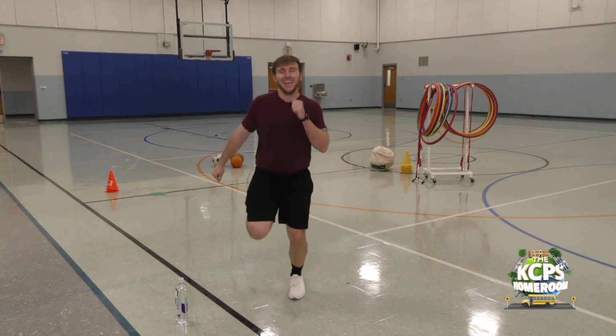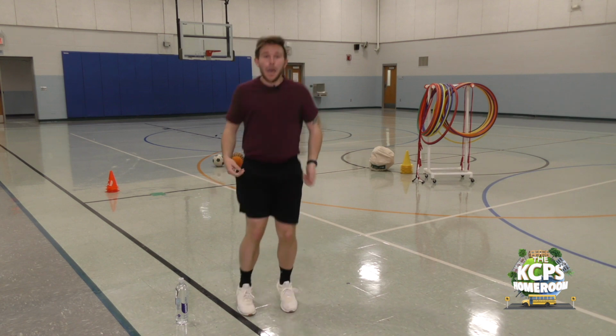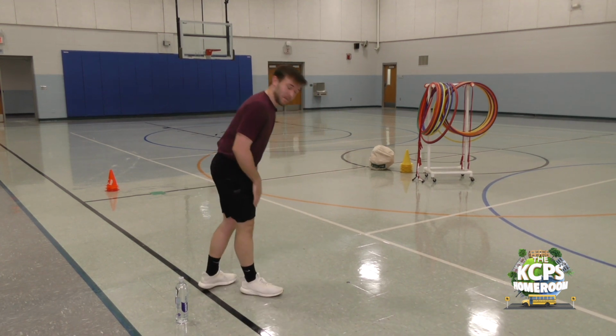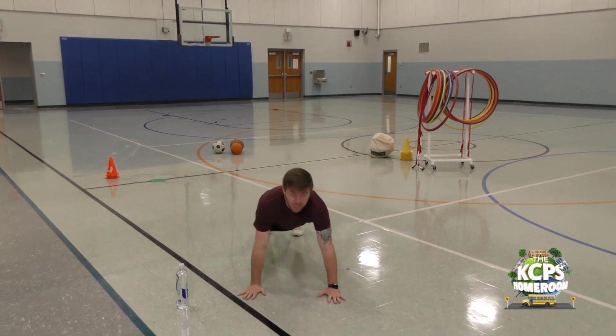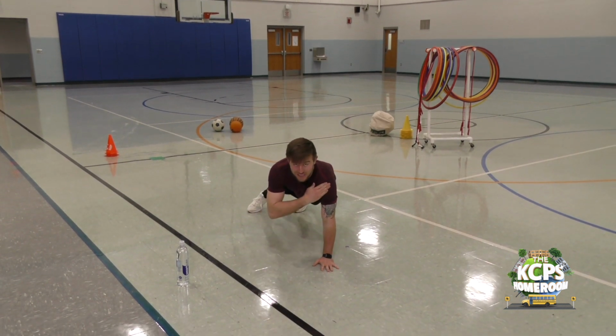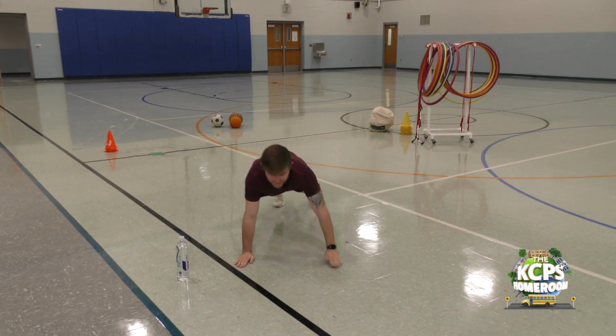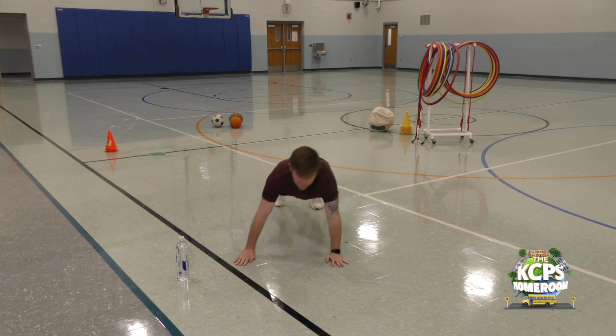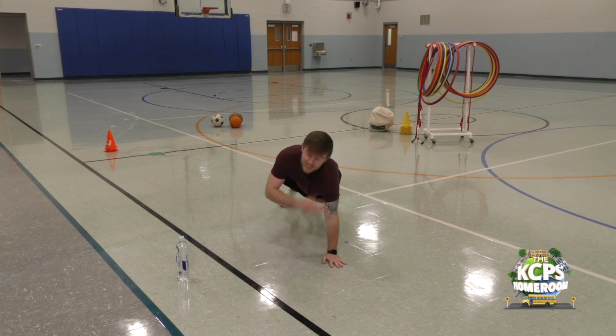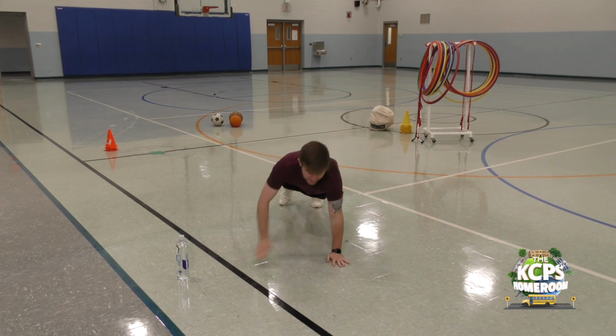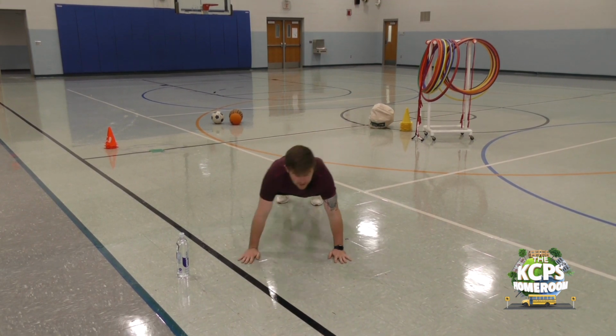Keep it up. Alrighty, back down to the ground. I want you guys to do some shoulder taps, just like this. I want you to touch your shoulder side to side. Here we go. Make sure that you keep your toes pointing into the ground. Hands are flat on the surface.